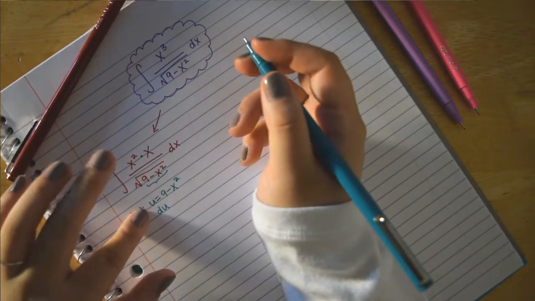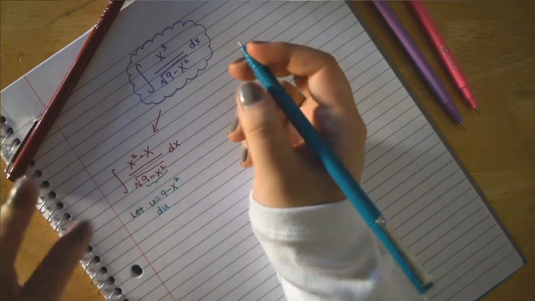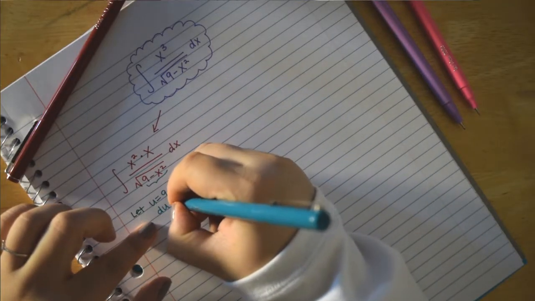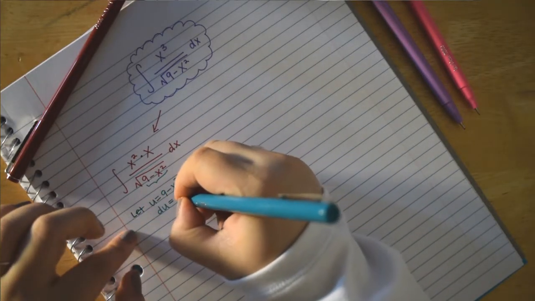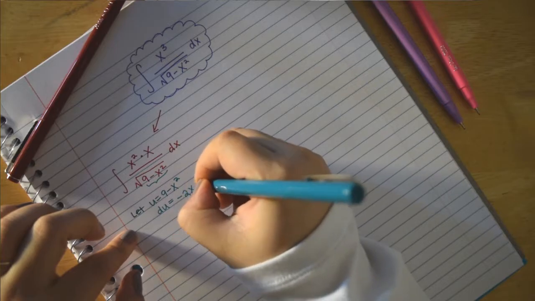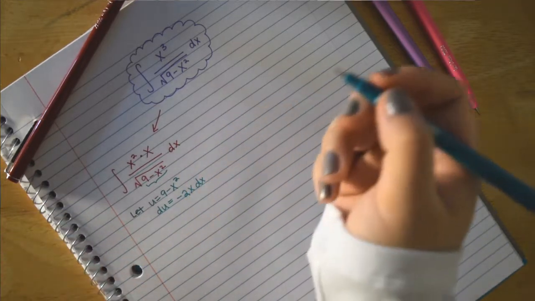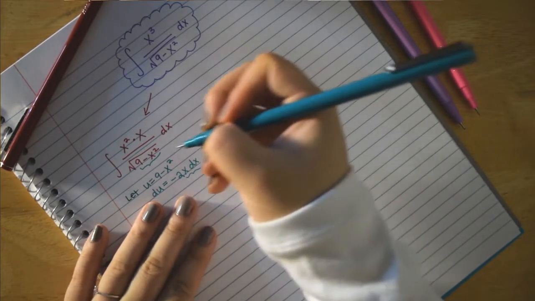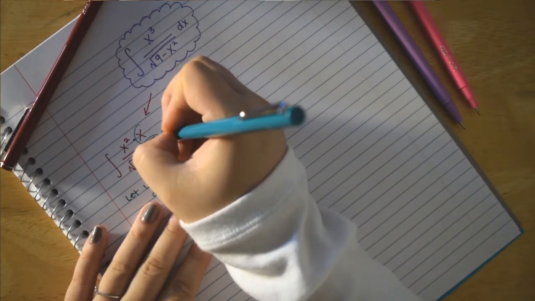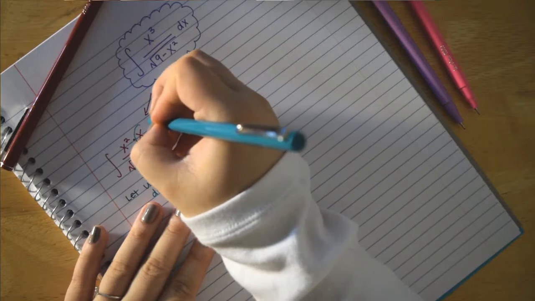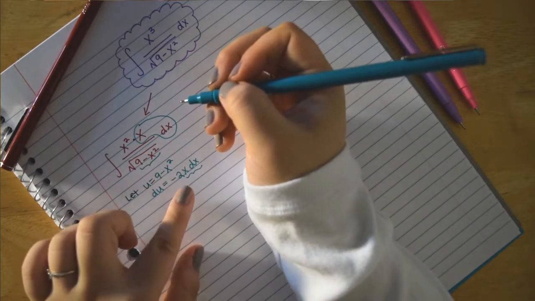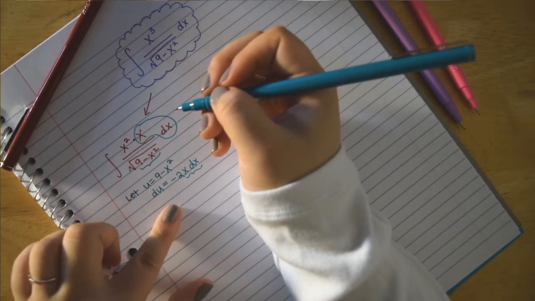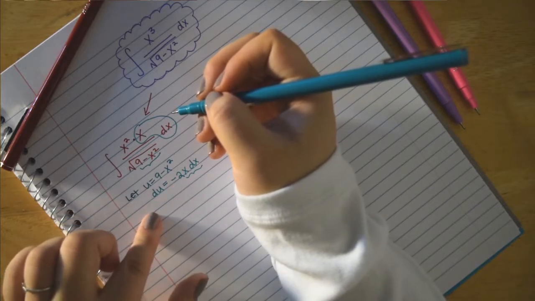So if I had u is 9 minus x squared, then du is the derivative of this, which is negative 2x dx. And that's a good thing because we have our x dx here, which is this part. We have that taken care of because this is basically my du over negative 2.